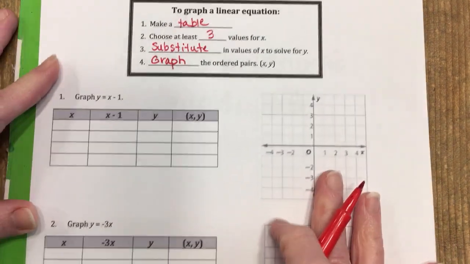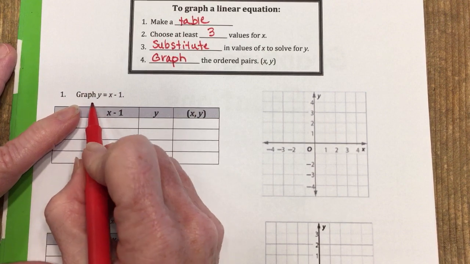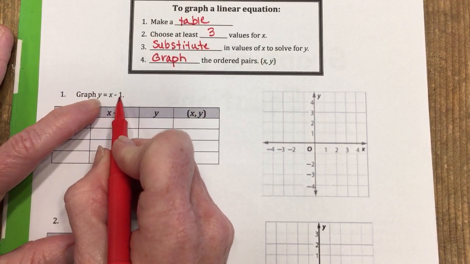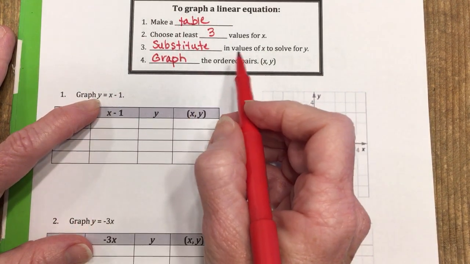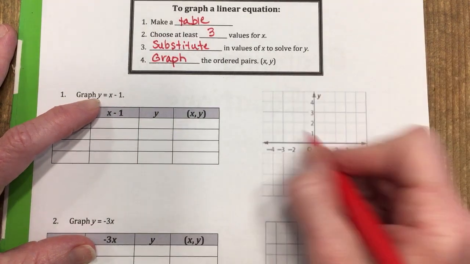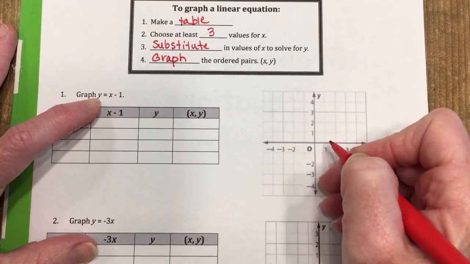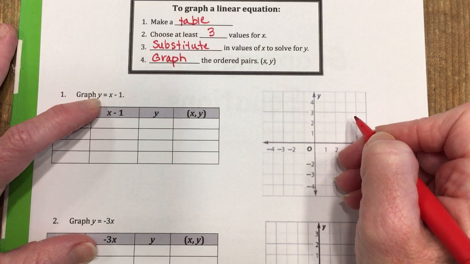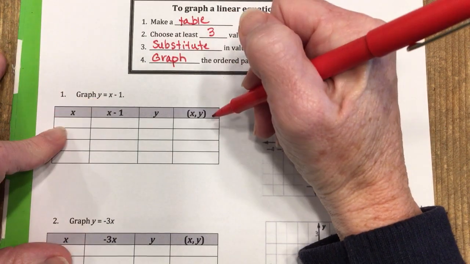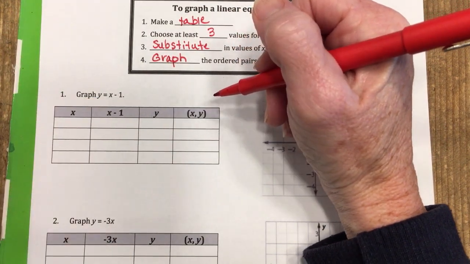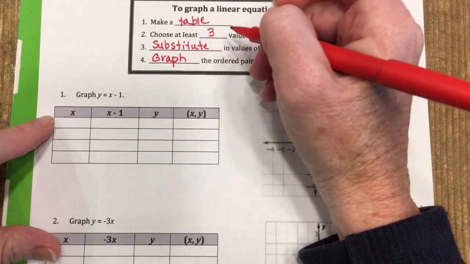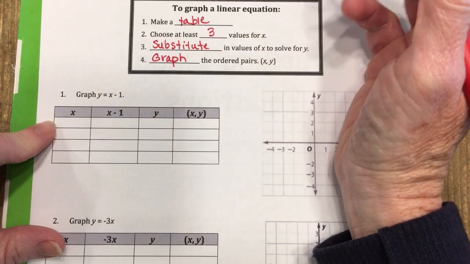All right, so here's 1. This is the equation, y equals x minus 1. All right, we want to graph this equation on here. We want to put this on here. They're telling us it's a linear, so it should graph as a straight line. All right, so the first thing you do says make a table. Well, this is nice. They've already made it for us. Okay, it says choose at least 3 values of x, so go easy on yourself.